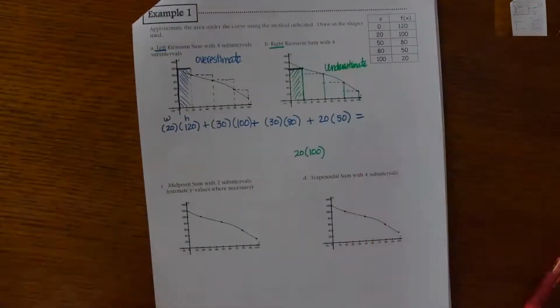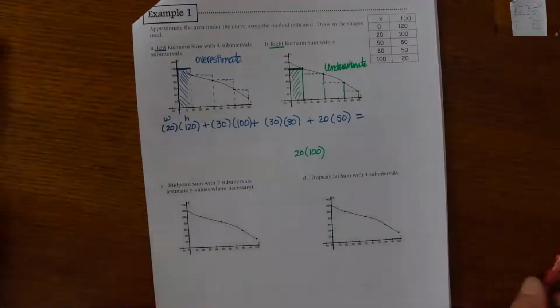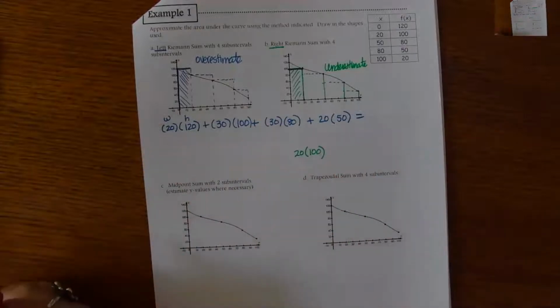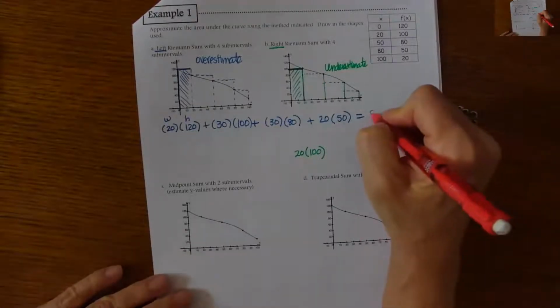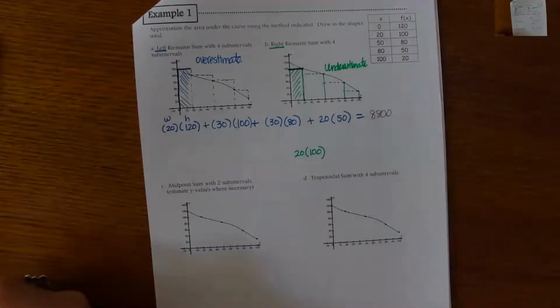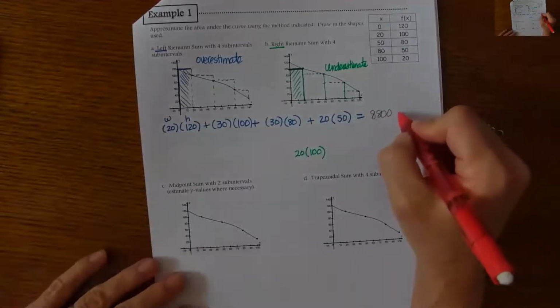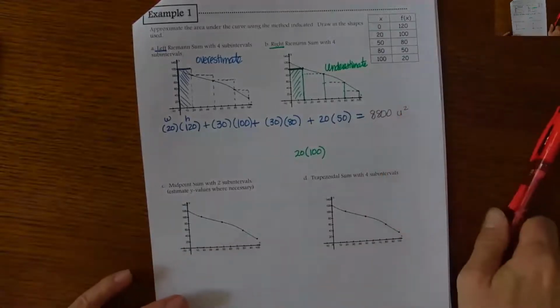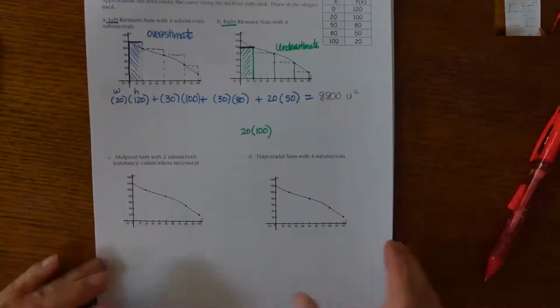And what did you get for your area? Anybody finish? Punch it in. Did y'all get 8,800? Right, and it's the area, so we could say units squared. Now let's do our right Riemann sum.